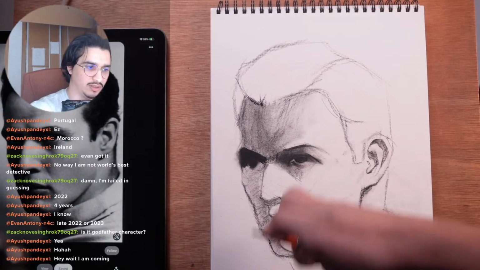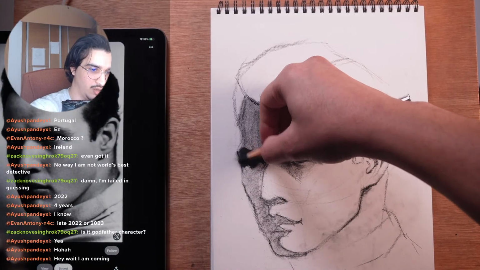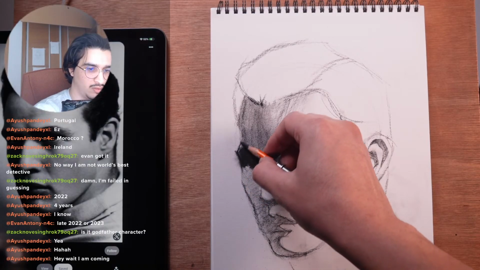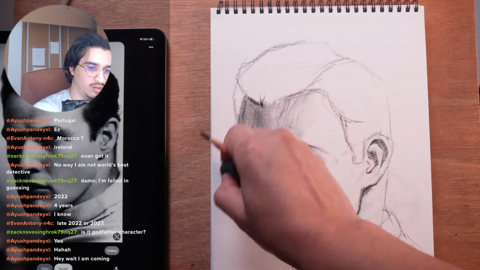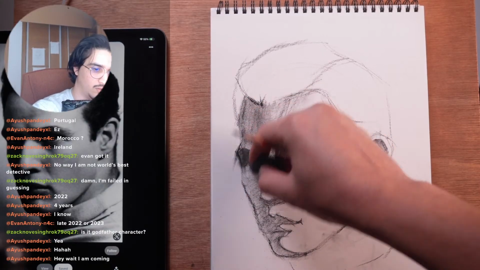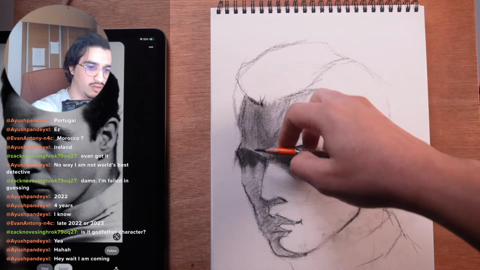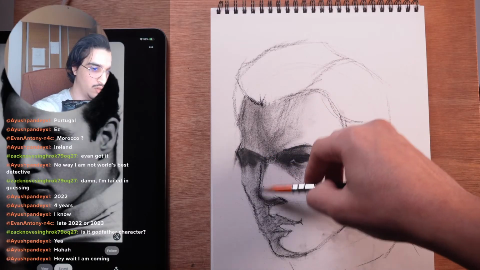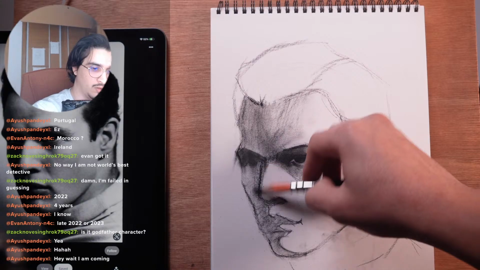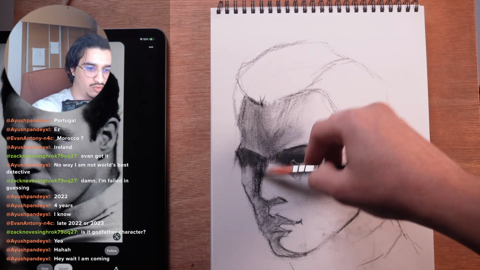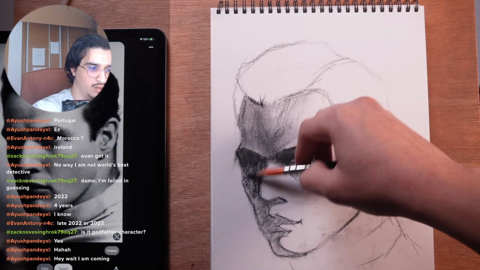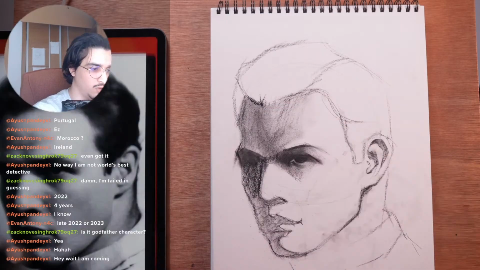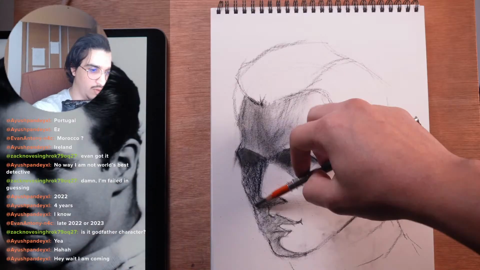I just find the characters on Pinterest without even searching their origin or anything. If I like a character or a portrait, I just use it. I don't think I have to draw this eye because it's completely in shadow. I will just merge everything.